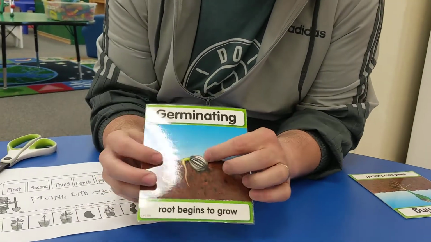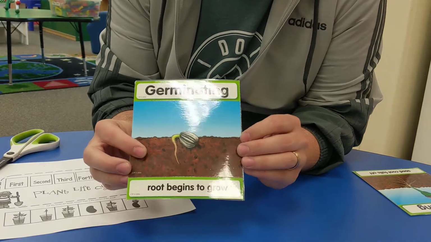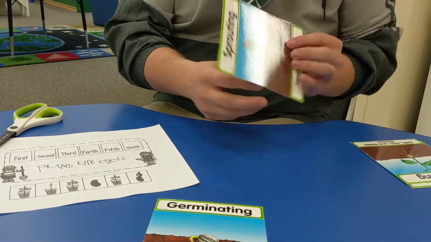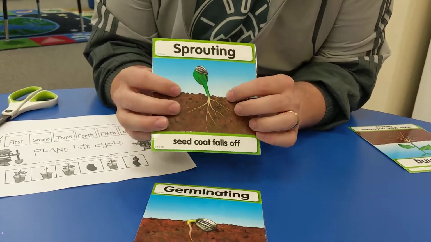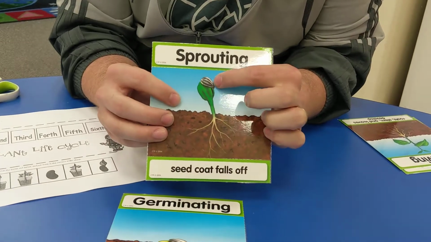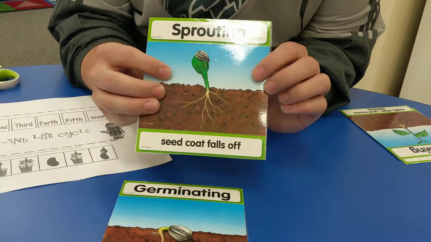So we see here that we have a seed in the ground and you start to see a root start to pop out. A root is starting to grow when it's germinating. The next one is sprouting. Now we start to see it's coming out of the ground. The seed coat, which is the outside of the seed, is starting to fall off, and we're starting to see more roots in the ground.